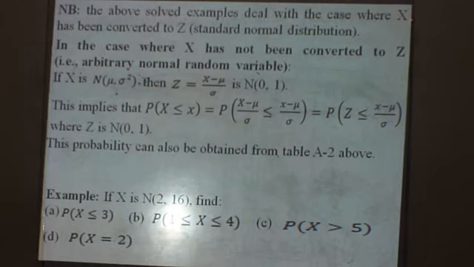But this time, if you are given X, the random variable, then we have to bear the problem of converting it to the standard score before we can read it from the normal distribution table. Hence, we deal with the case where X has not been converted to Z. We call it an arbitrary normal random variable.